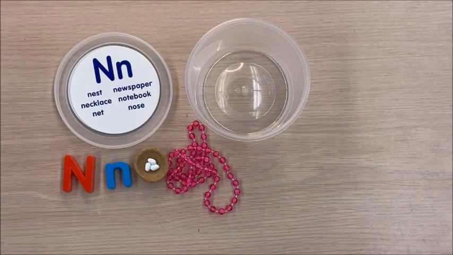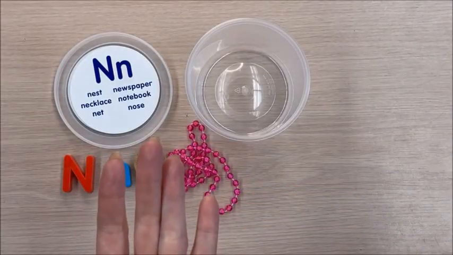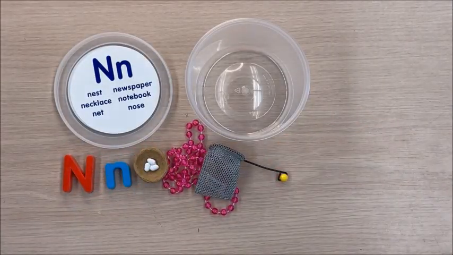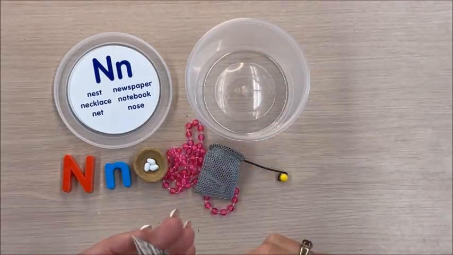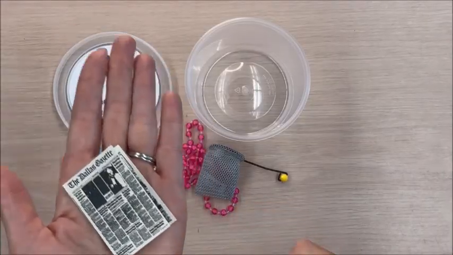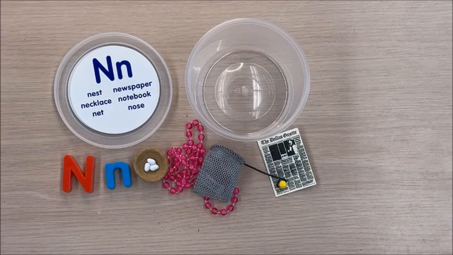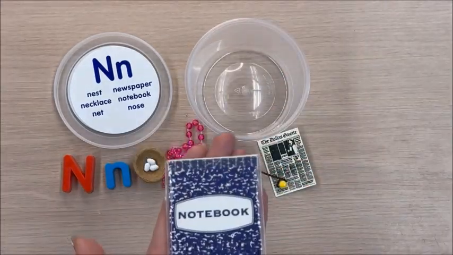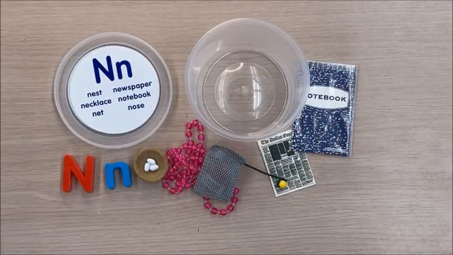Next is a net. You can use a net to catch things. Newspaper. Newspaper has all the news you want to know about, and you can read it. Next is a notebook. And next is a nose.